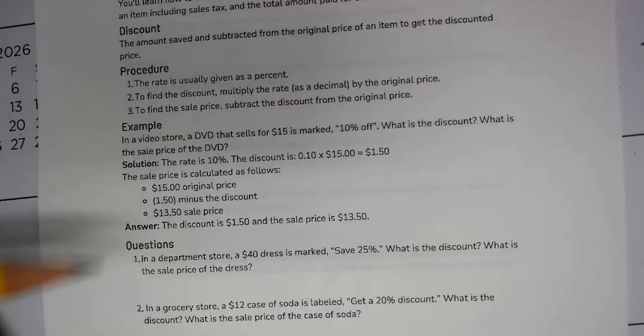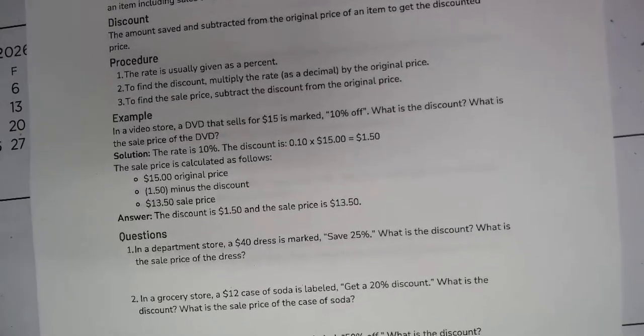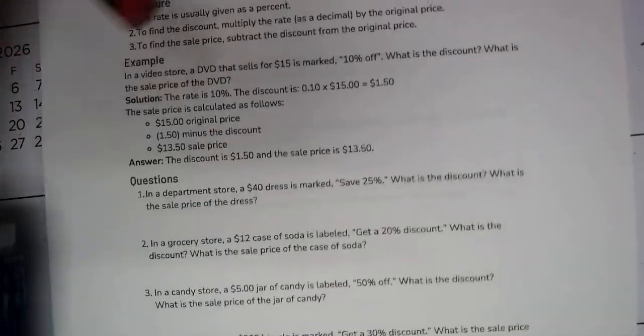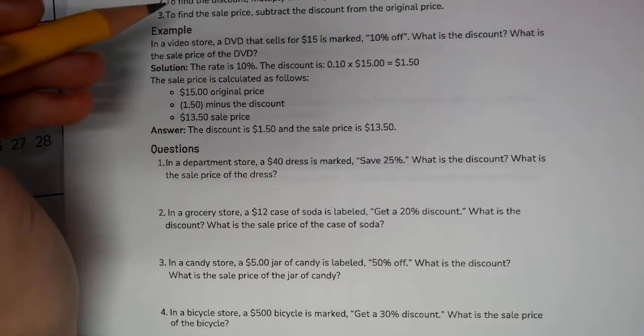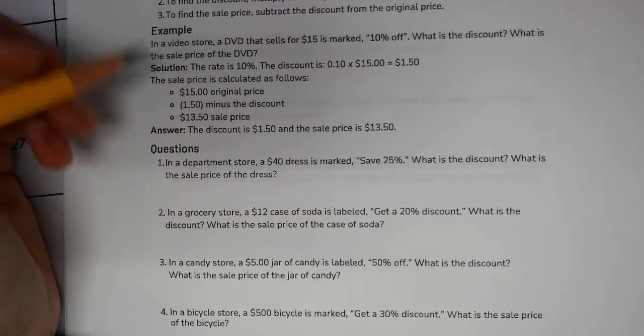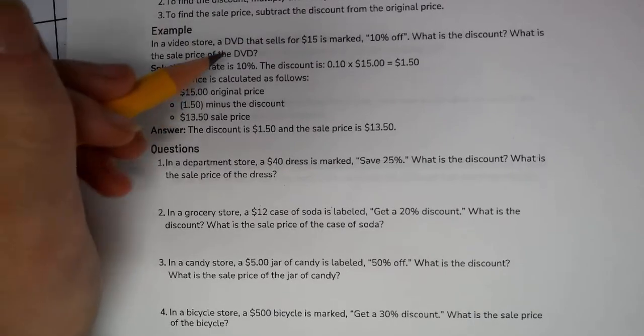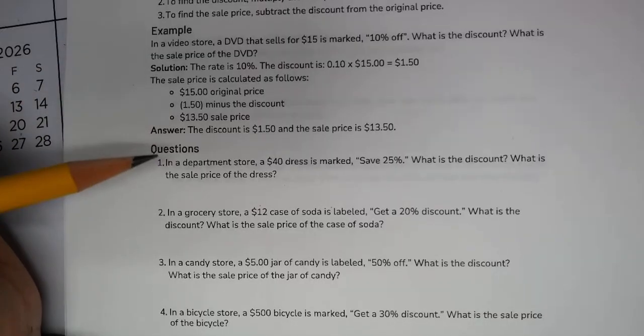Discount: the amount saved and subtracted from the original price of an item to get the discounted price. The rate is usually given as a percent, like 10% off. To find the discount, multiply the rate as a decimal by the original price. At the video store, a DVD that sells for $15 is marked 10% off. What's the discount? What's the sale price?